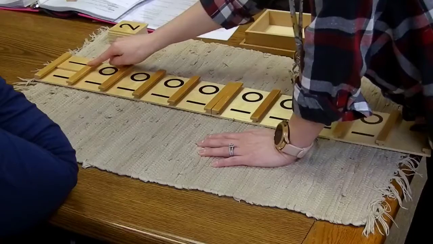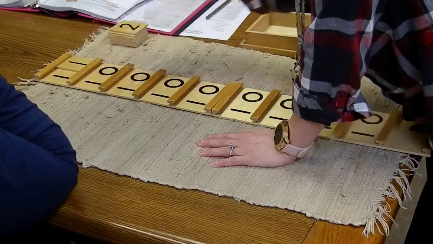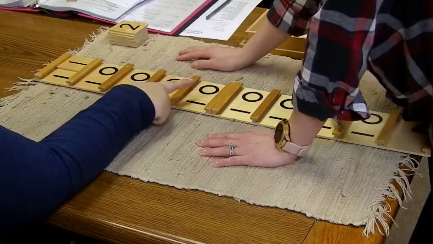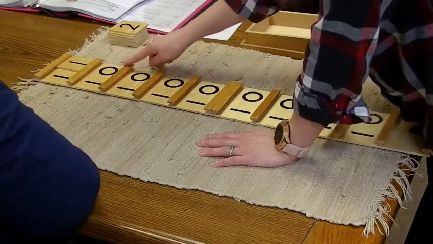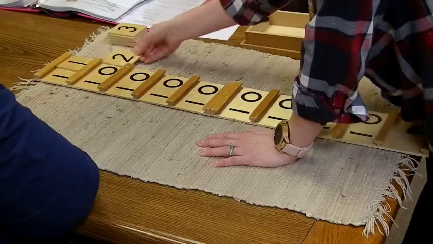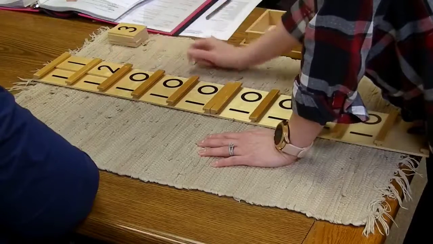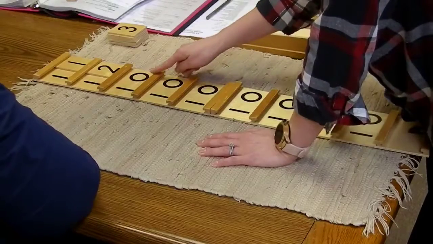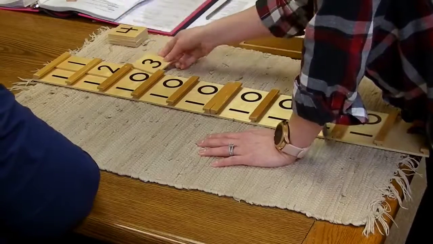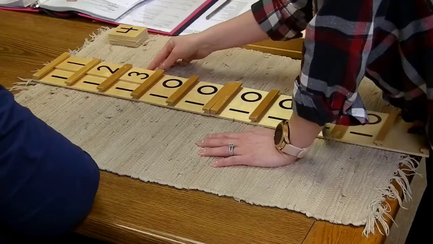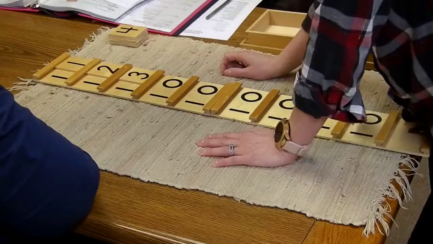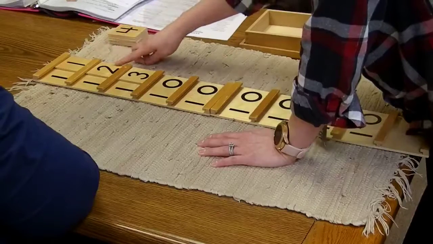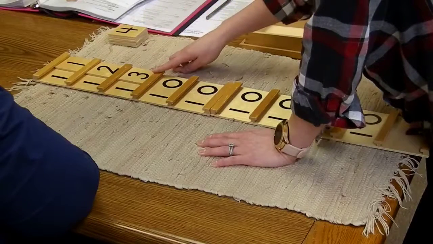All right, so the number 10 and 1 equals 11. Say 11. 11. And you both can answer. Do you have to do it in order? To start with, we will do it in order. The number 10 and 2 is 12. Say 12. 12. Number 10 and 3 is 13. Say 13. 13. So we have 11, 12, 13.